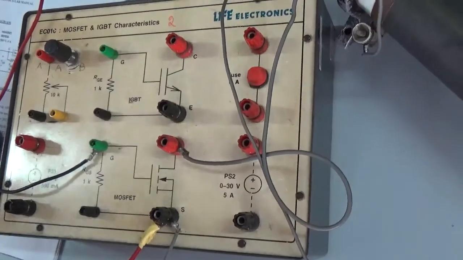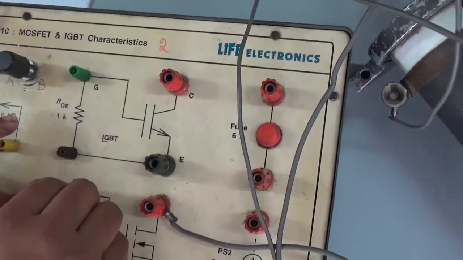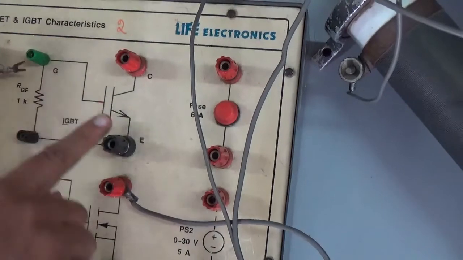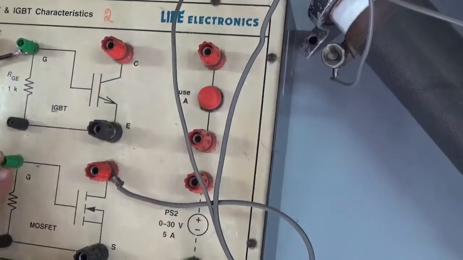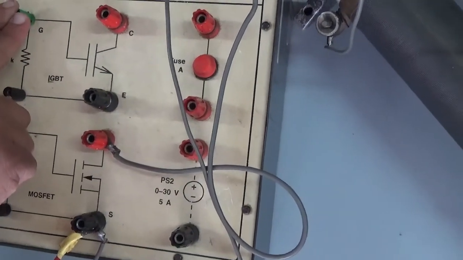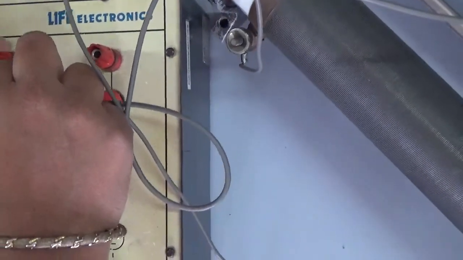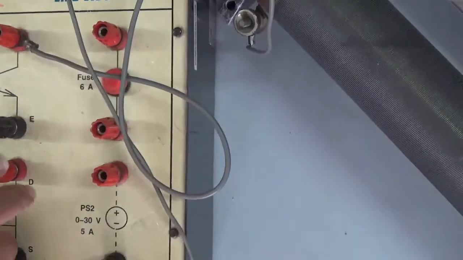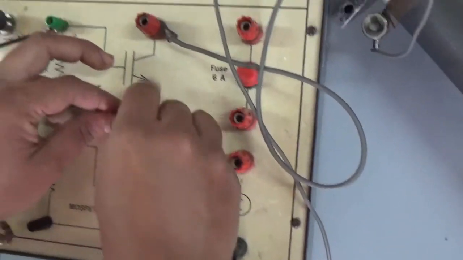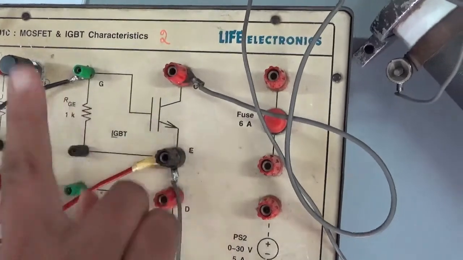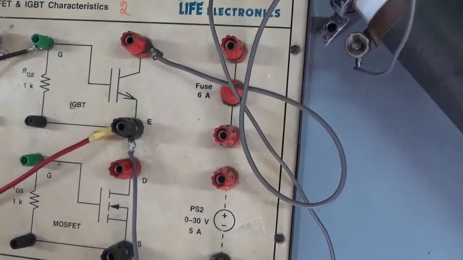When it comes to connections of IGBT, the entire connections remain the same. The only difference is that instead of giving it to gate of MOSFET, I am giving it to gate of IGBT. You have both IGBT and MOSFET in the same kit. In the same way, instead of giving it to drain of MOSFET, I am giving it to collector of IGBT. And instead of source, I am giving the connections to emitter of IGBT. The remaining connections remain the same. This is about the connections of MOSFET and IGBT.